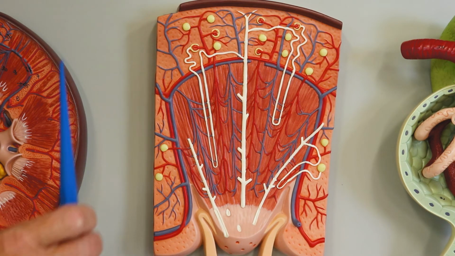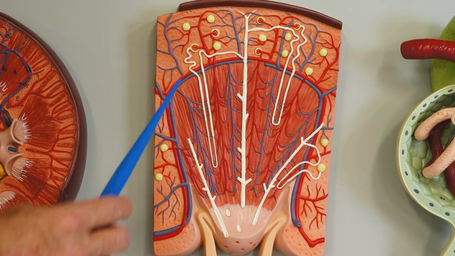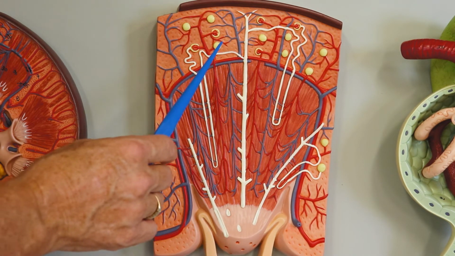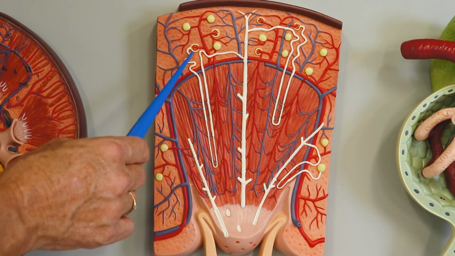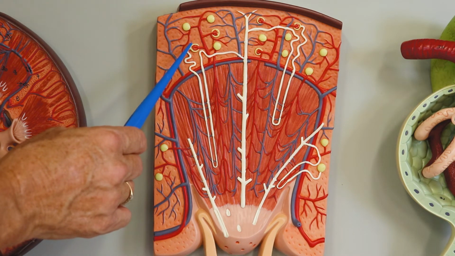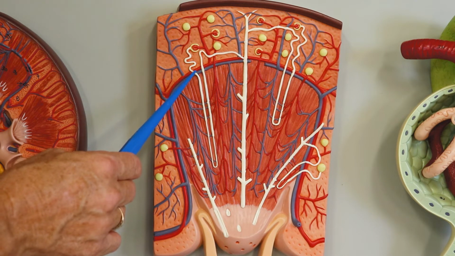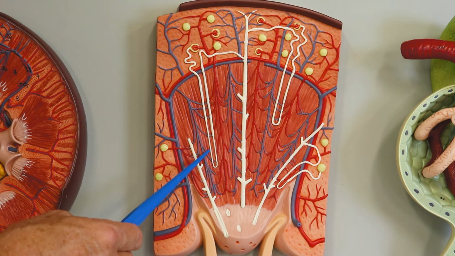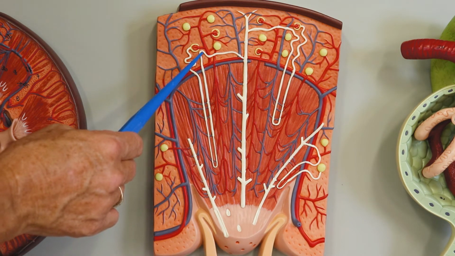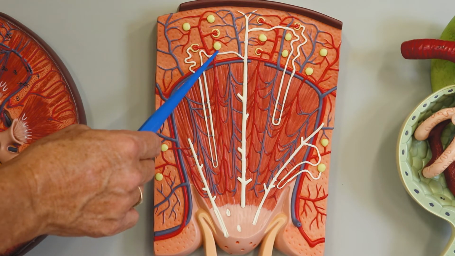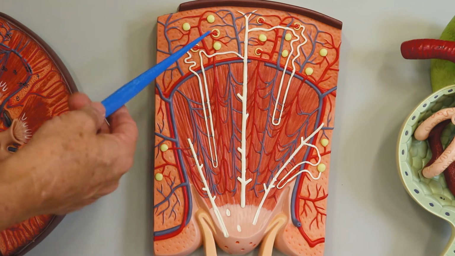So I'm going to talk about the parts of the renal tubules and nephrons. The nephron includes the glomerular capsule, which surrounds the glomerulus, the proximal convoluted tubule, the descending nephron loop, the ascending nephron loop, and the distal convoluted tubule. Those are considered the parts of the nephron.